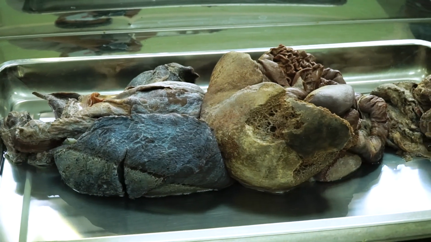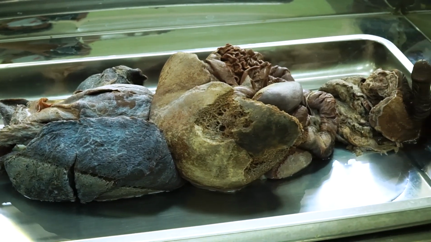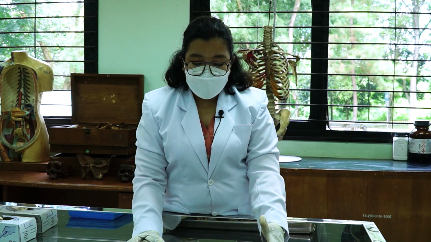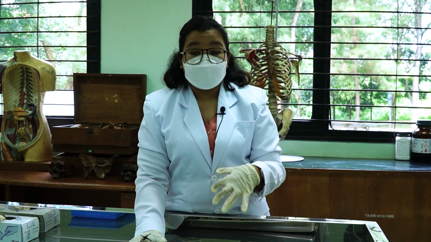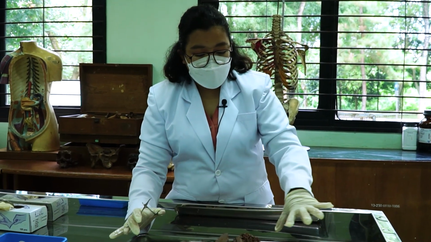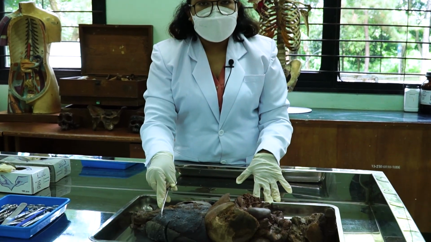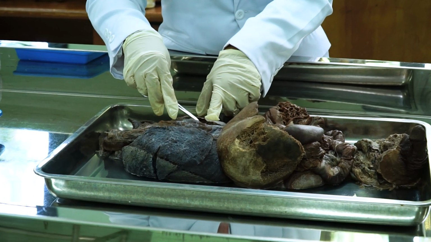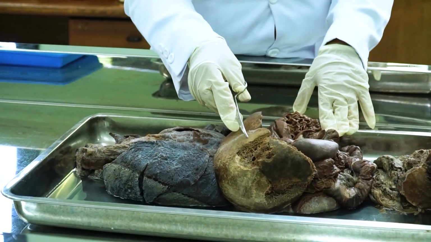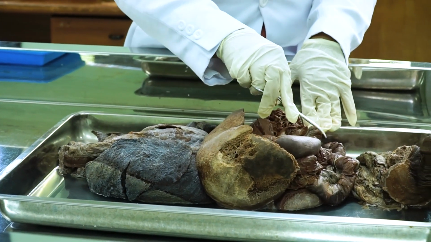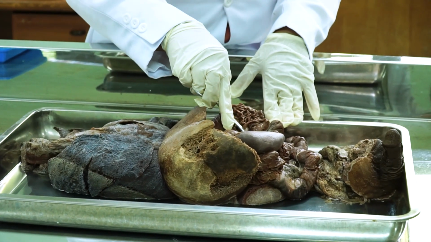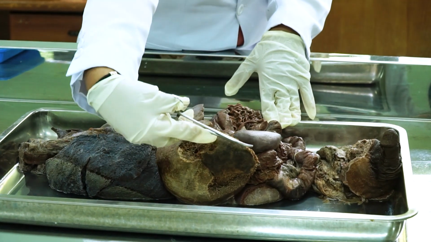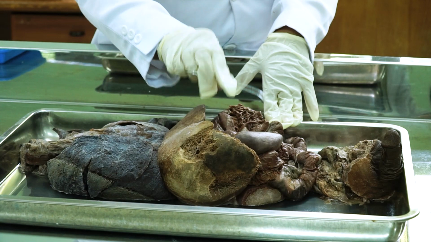This is the insides, or your viscera, as we call it in anatomy. It's basically your inner organs. We take them all together. Here we can observe the lung. And then this is the heart. It's already opened. This one, the biggest one, is the liver. And then this one, it moved a little bit to the front, but it's actually on the back side over there. This is the kidney.